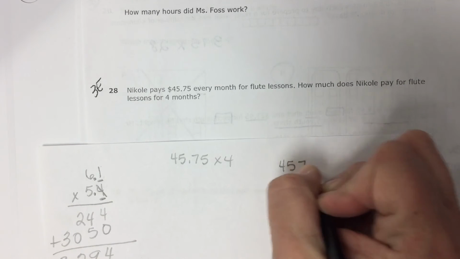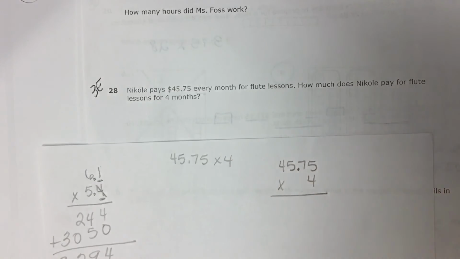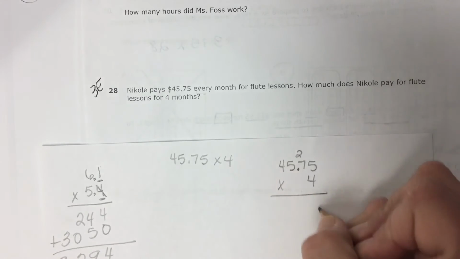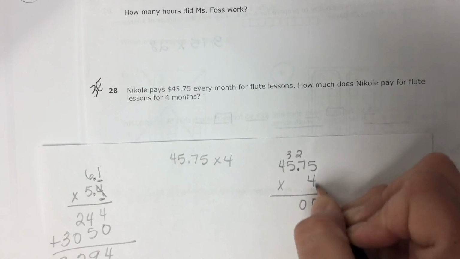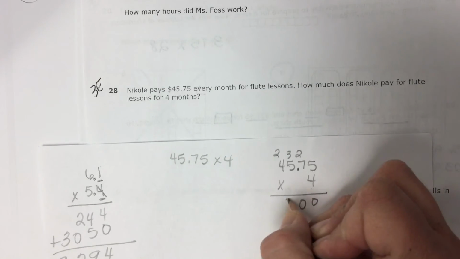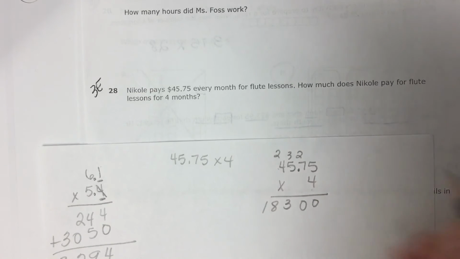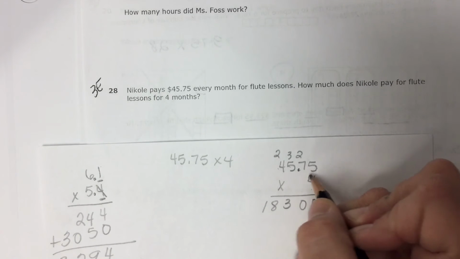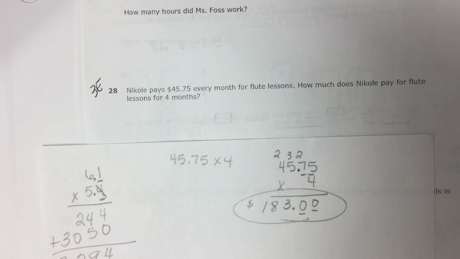Okay, you should have said 4575 times 4. Place the decimal. 5 times 4 is 20. 7 times 4 is 28, plus 2 is 30. 4 times 5 is 20, plus 3 is 23. 4 times 4 is 16, plus 2 is 18. You have a decimal with 2 numbers behind it. So I'm going to go down to my answer, and I'm going to go over 2 places and put a decimal. So for 4 months, she's going to pay $183 for flute lessons.